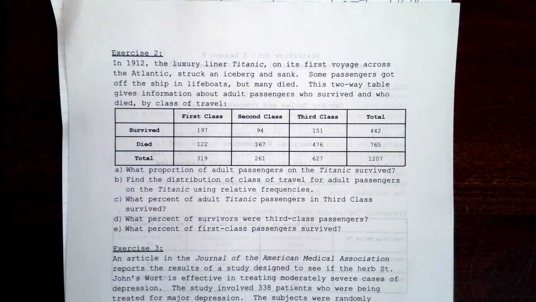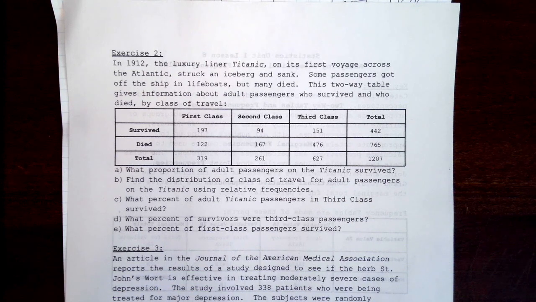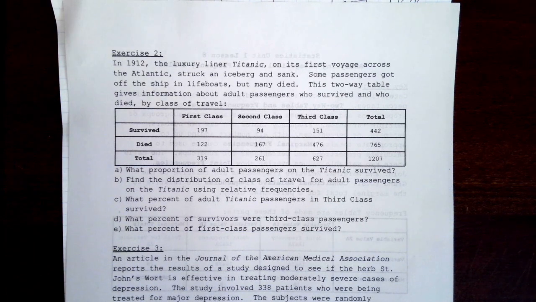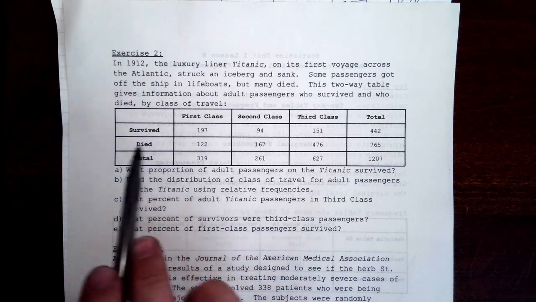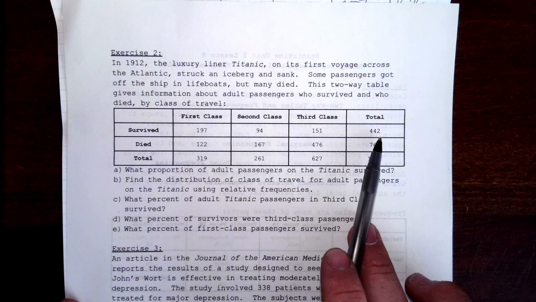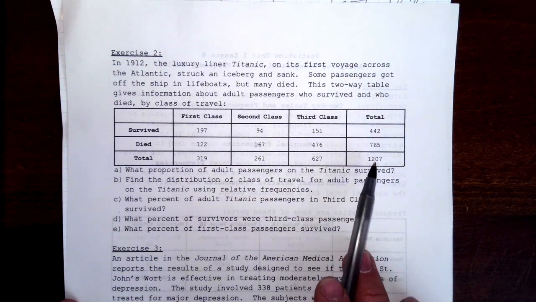Example 2. In 1912, the luxury liner Titanic, on its first voyage across the Atlantic, struck an iceberg and sank. Some passengers got off the ship in lifeboats, but many died. This two-way table gives information about adult passengers who survived and who died by class of travel. So, what proportion of adult passengers on the Titanic survived? So, the total number of survivors was 442 out of 1,207 people.